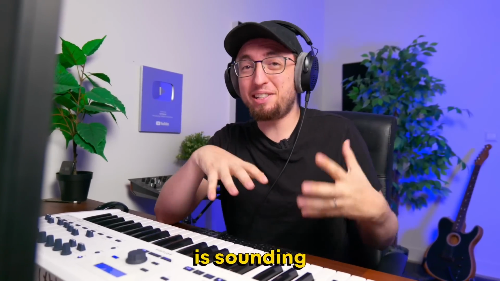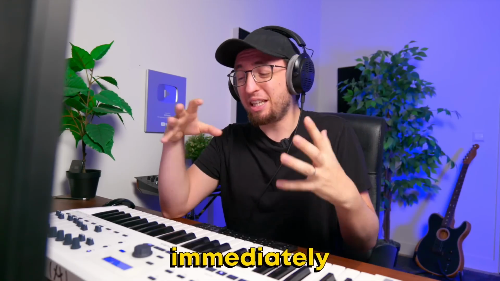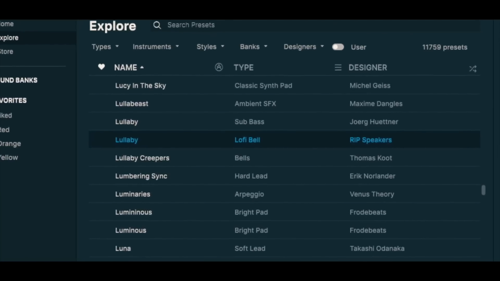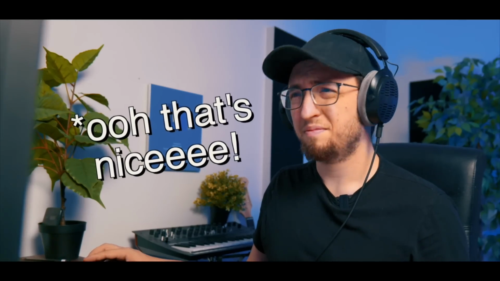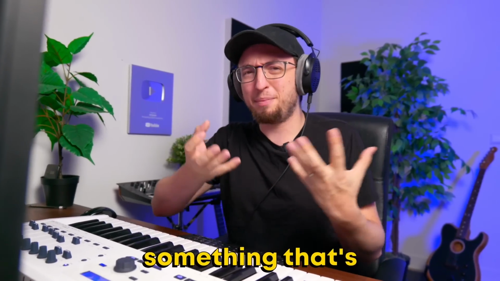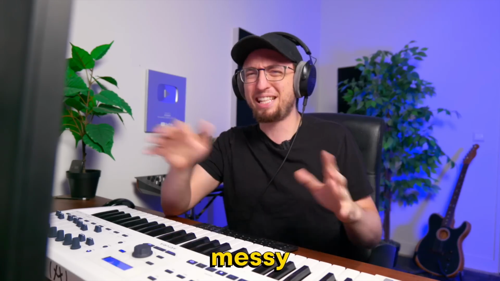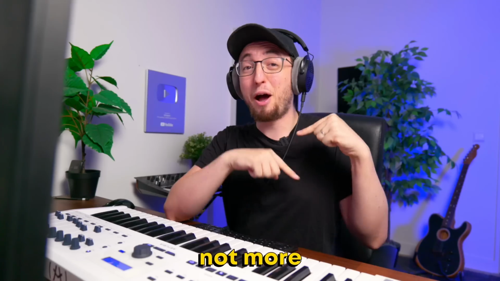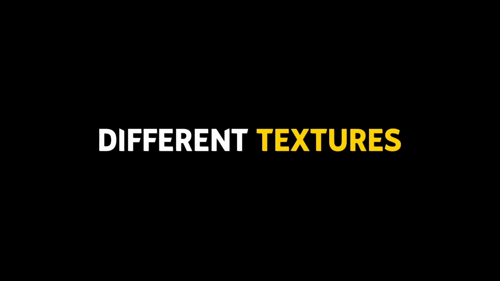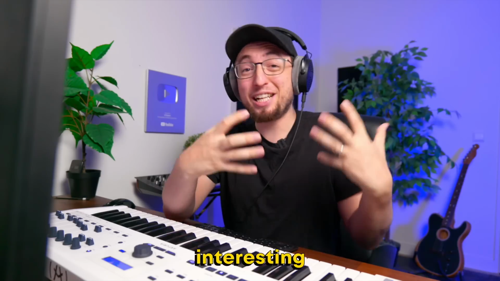A lot of times when a melody is sounding too simple or too boring, we tend to immediately focus on the notes. We want to add more chords, add more counter melodies, add more stuff. That's not always the answer. Let's try pitching it up a little bit. In fact, usually the more stuff you start adding on top of something that's not really working, the more it just gets messy and it just doesn't sound good. More often than not, the answer to a boring melody is not more notes, but it's different textures. It's making the actual sounds a lot more interesting to listen to.